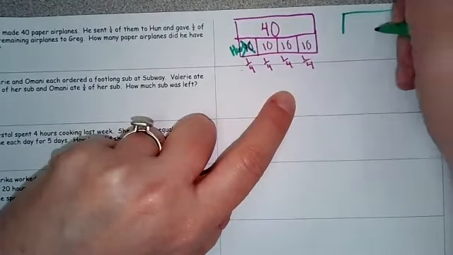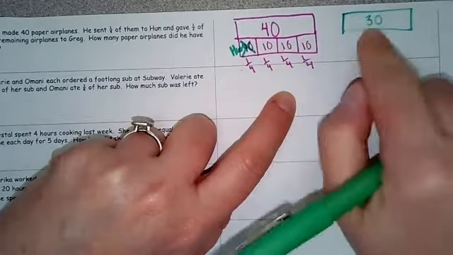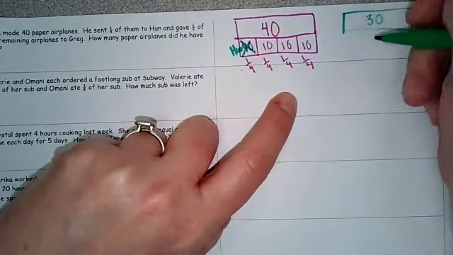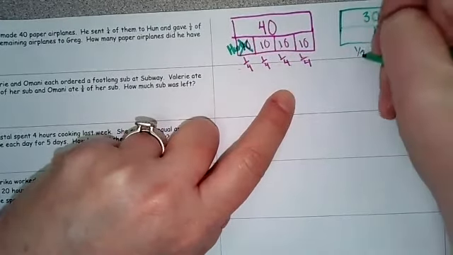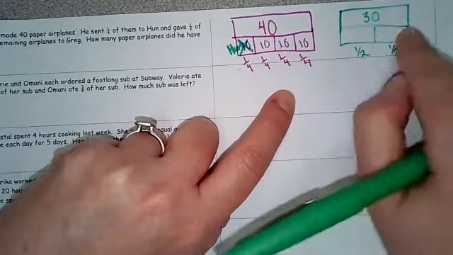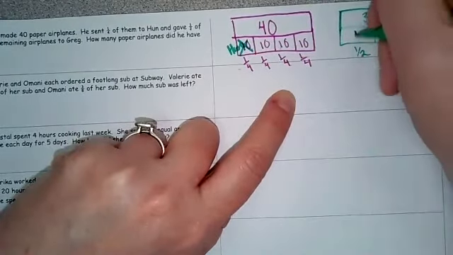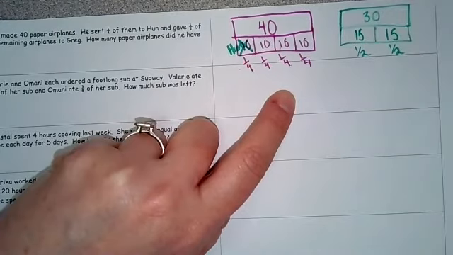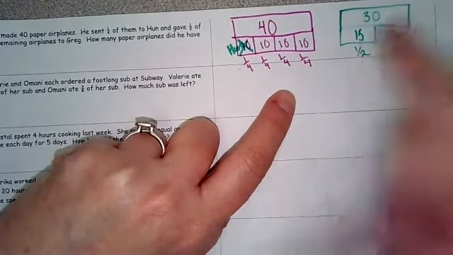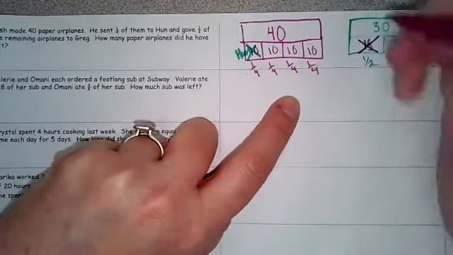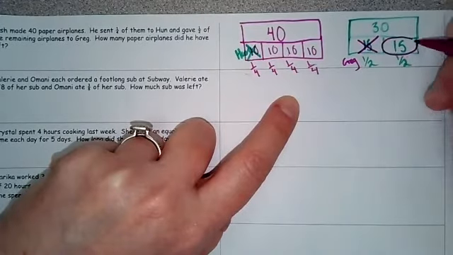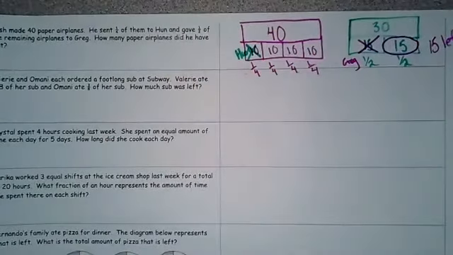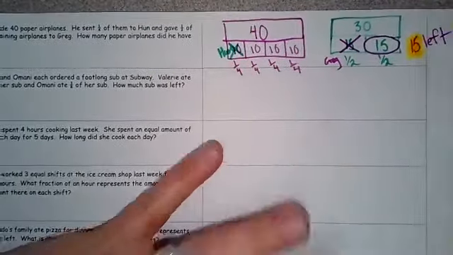So go ahead and draw yourself another bar. So he's got 30 remaining, and he wants to give half of them to Greg. So go ahead and divide this in half. So this is a half and this is a half. Well, how much is in each half? Well, 30 divided into 2 equal pieces gives you 15 in each, okay? So then he's got to give half away. So he gives half of them to Greg. These ones right here went to Greg. So what's left? How many does he have left? He has 15 left, okay? So if you are typing it in, you are going to type in 15.